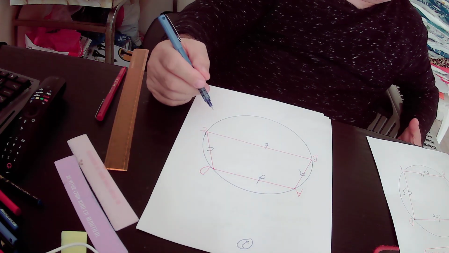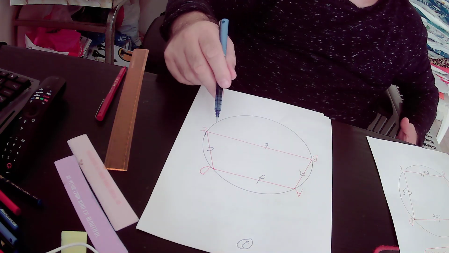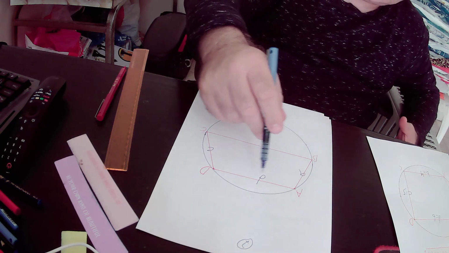And so you can see that quadrilateral ABCD is inscribed by this blue circle.